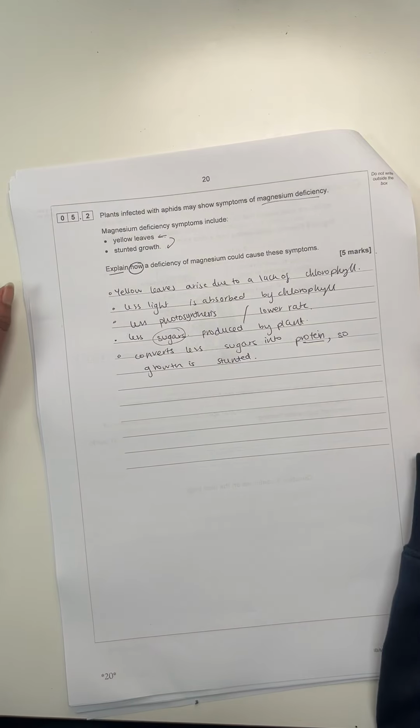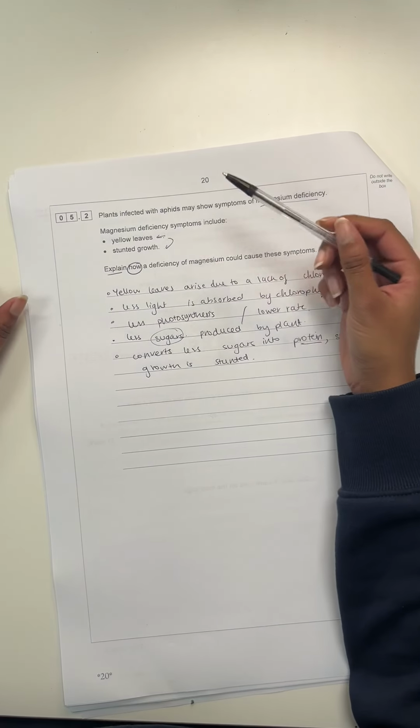So essentially for this question, you just had to link how yellow leaves can cause stunted growth using your understanding of chlorophyll and photosynthesis and linking that to magnesium.